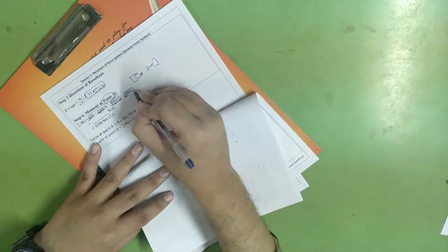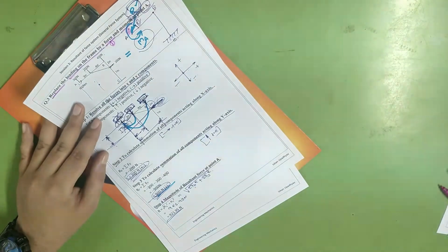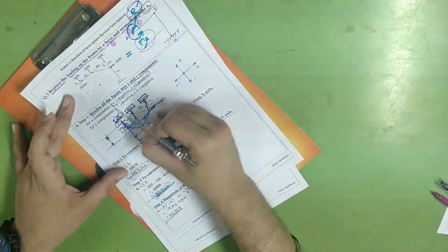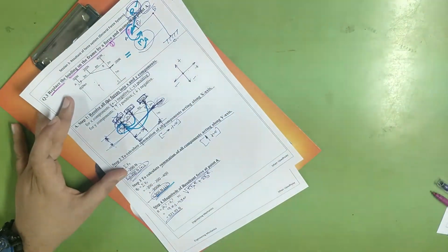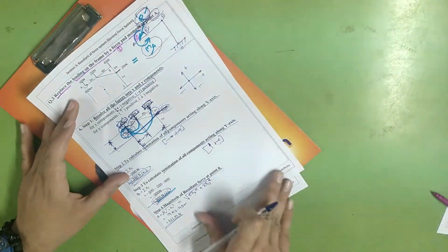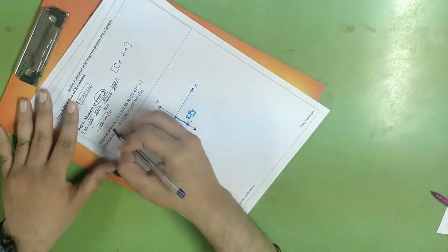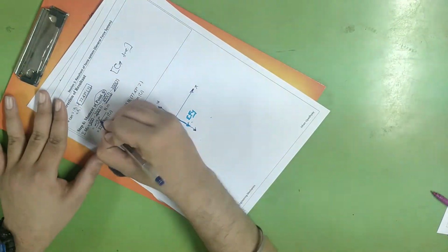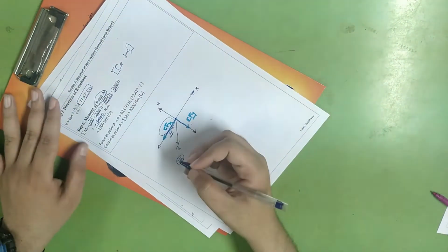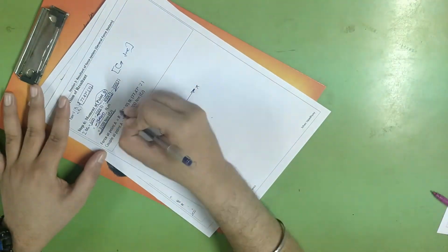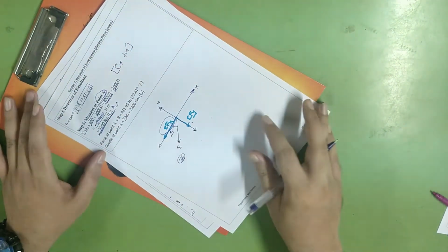Then here I'll write 200 into 2, and then last is the moment. You can see this is producing again moment in the clockwise direction, and clockwise I'll take as negative. By solving this, I'm getting the answer as minus 3200 Newton meter, meaning 3200 Newton meter in the clockwise direction.